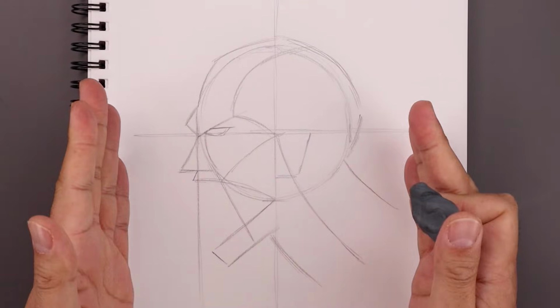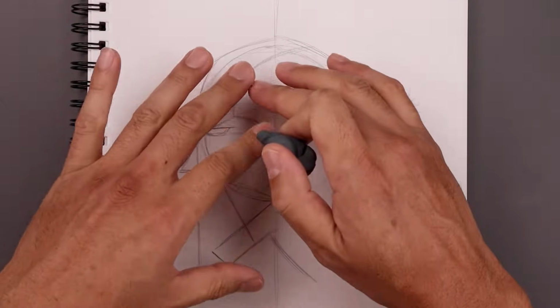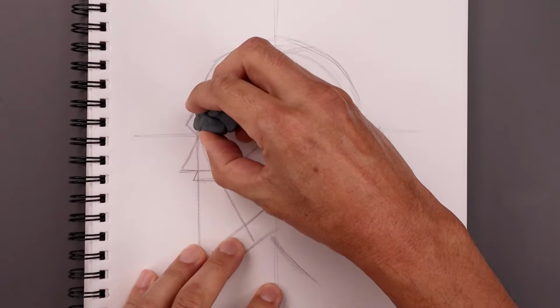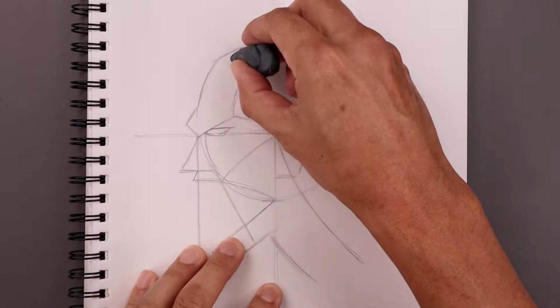Now that we've established the rough sketch, let's go back and lightly erase some of these guidelines to help us get a better look at our drawing. We'll start on the top of the head.